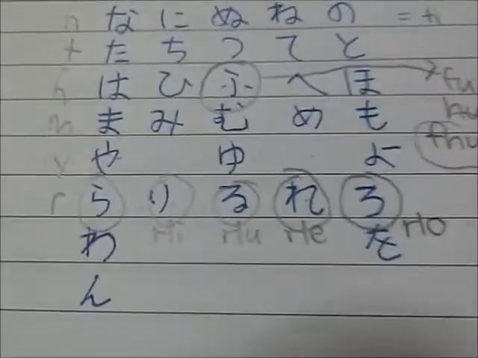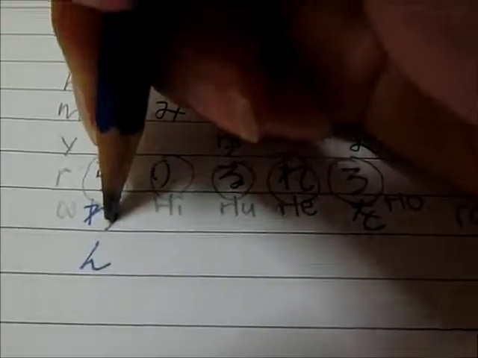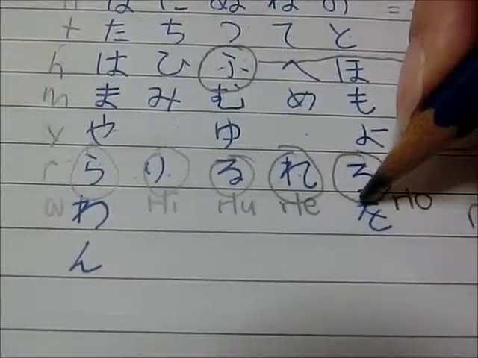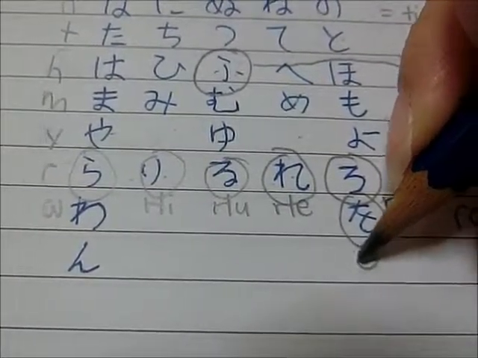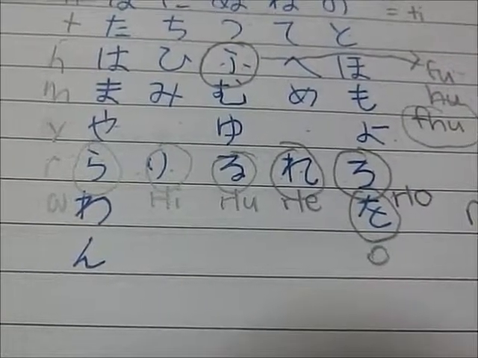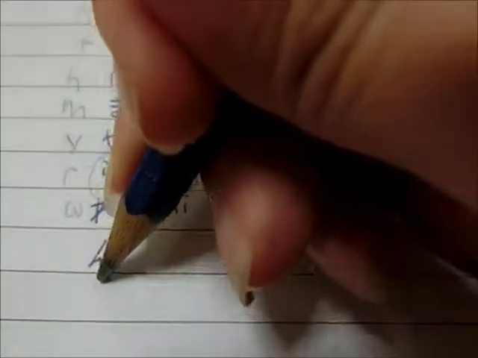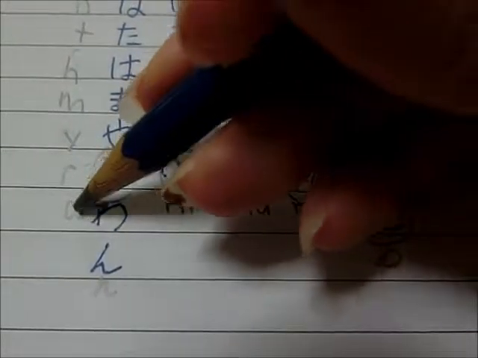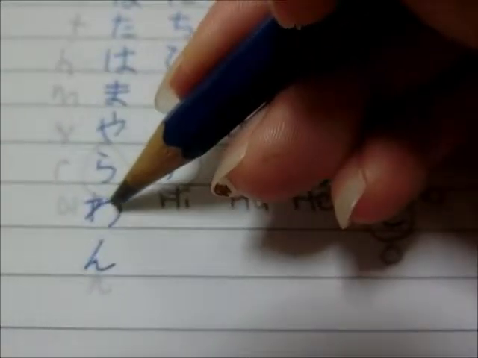And the last few, that'd be W, that'd be Wa, and Wo. Wo is actually pronounced pretty much as O itself. And then the last one is N. It's usually attached to some words. Like for example, Wa plus N is Wan.